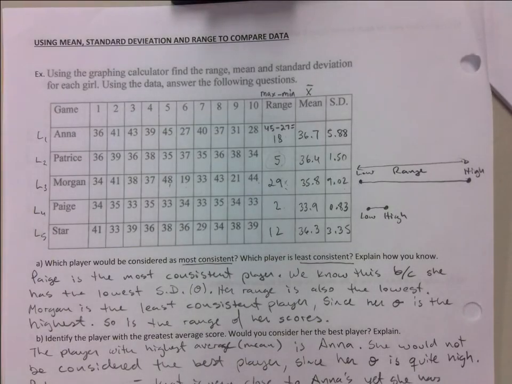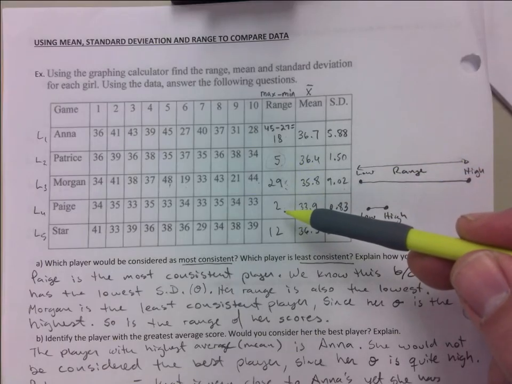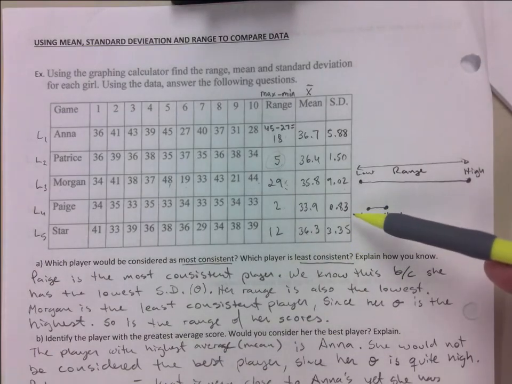So that's something that I want you to observe. And who has the lowest range? Paige has the lowest range and also the lowest standard deviation. And today I'm going to show you how to calculate the standard deviation by hand, okay? Not using your calculator. We're actually going to go through the process of doing that by hand, okay?